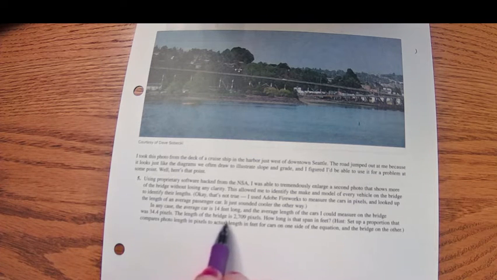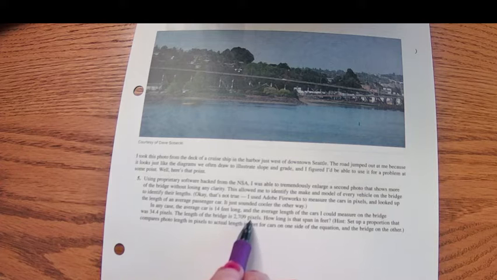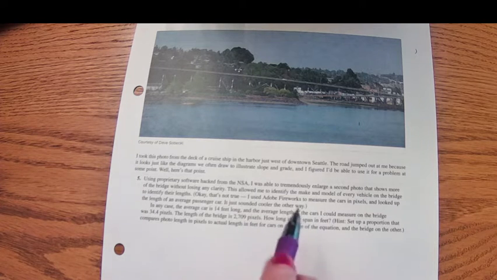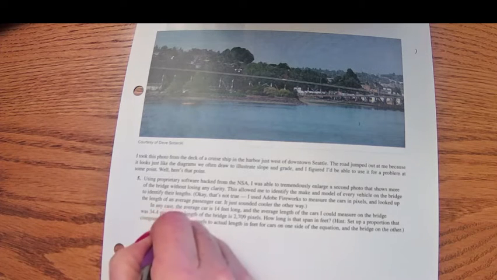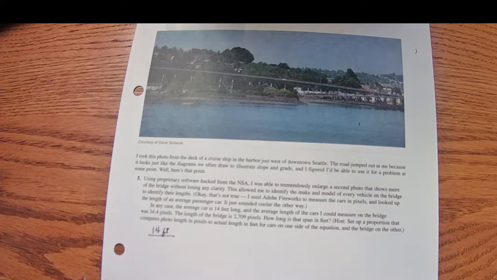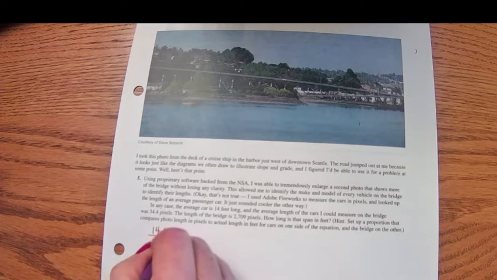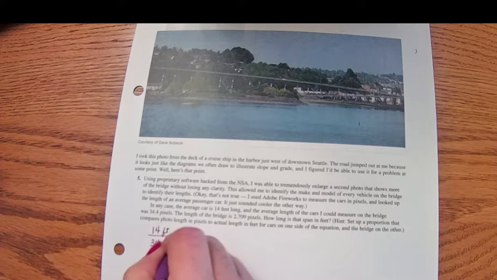So the length of the bridge is 2,709 pixels. How long is that in feet? All right, so we know that for a car, 14 feet is exactly 34.4 pixels. That's for the car.